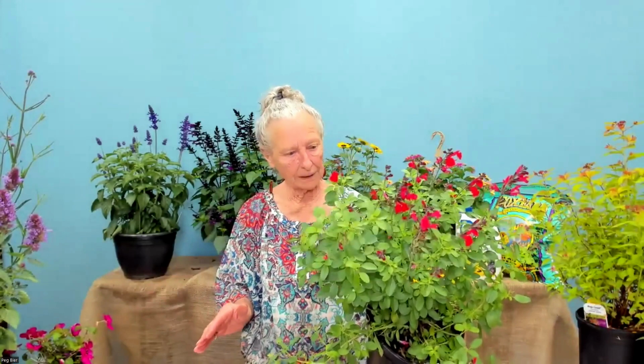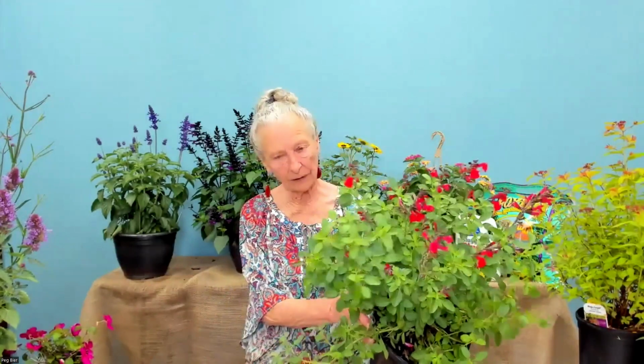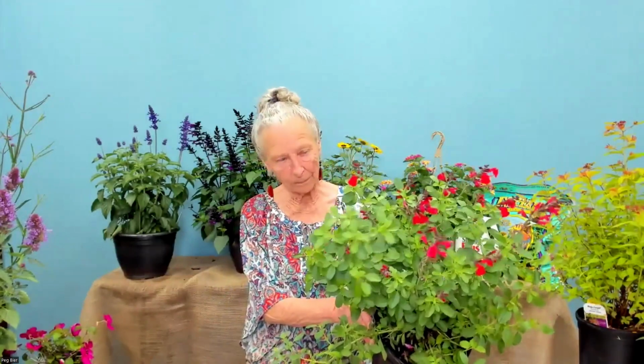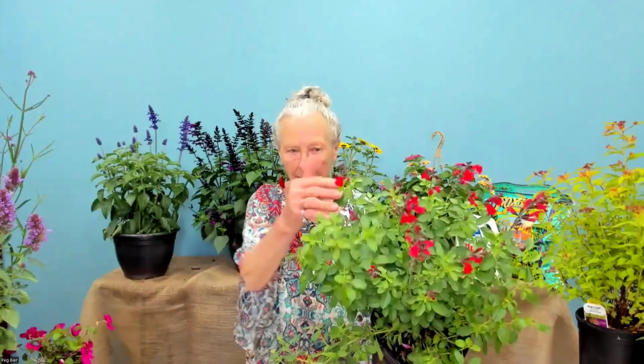Again, salvia is a big group, a really big group of plants. And there's a display that contains several colors of this type of salvia. They are perennial, they are long blooming. Again, deadheading periodically to keep that thing in the ground.